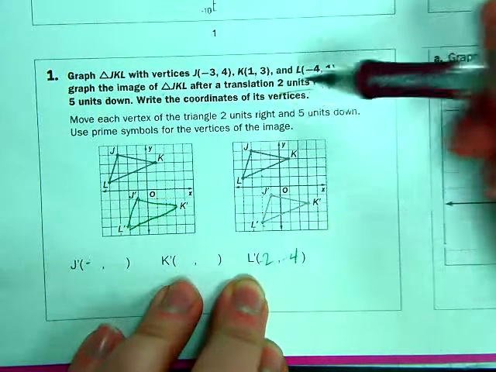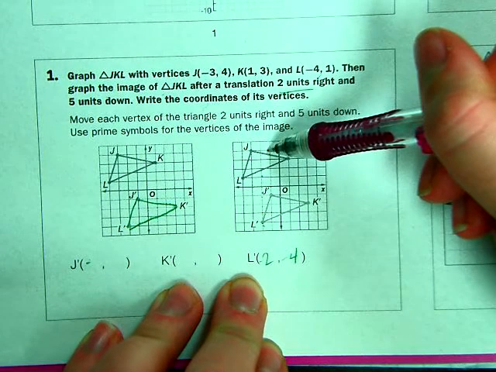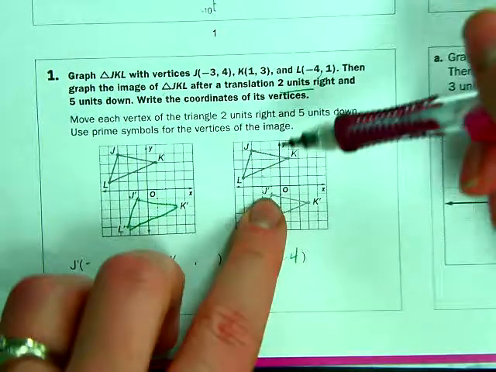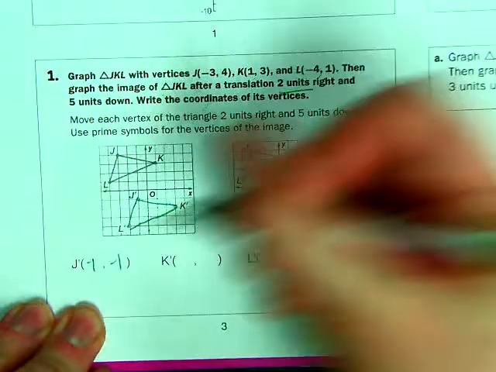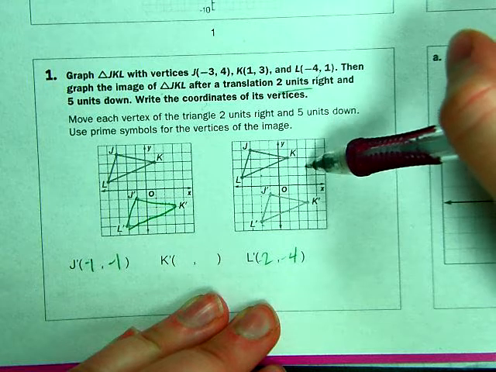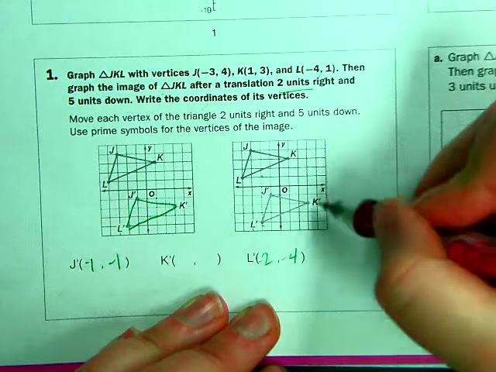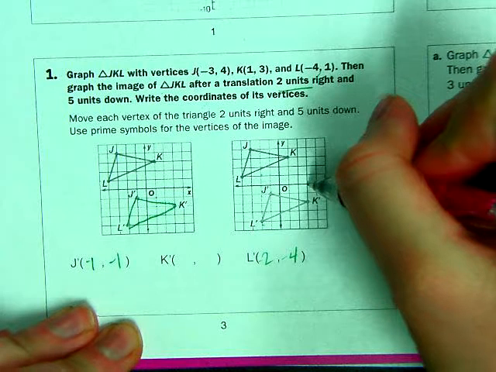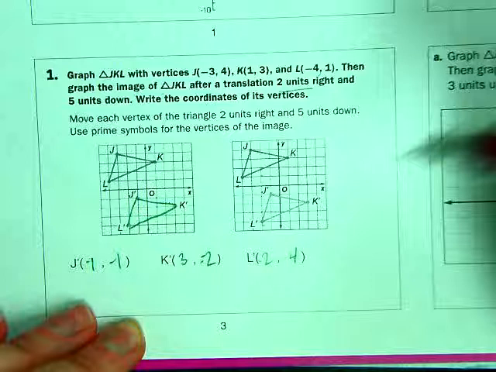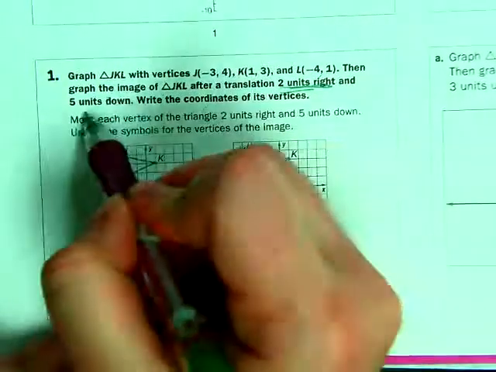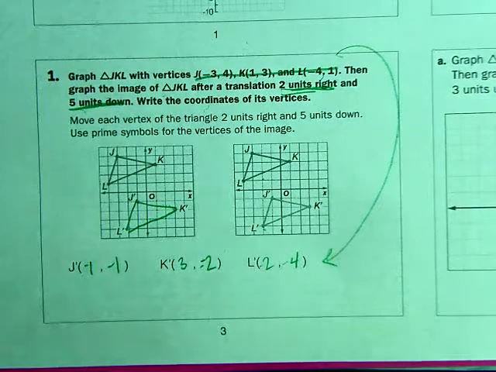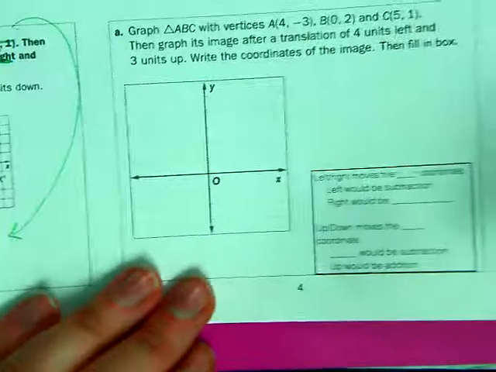J moves 2 units right, so 1, 2, and then 5 down: 1, 2, 3, 4, 5. So that's at -1, -1. And K, 2 to the right, 1, 2, and 5 down: 2, 3, 4, 5. Good. So they have it all right, and that moves it to the ordered pair 3, -2. So I wonder if something with these 2 units right and 5 units down and these ordered pairs could somehow help me get there. I guess we'll have to discover that and figure that out on the next couple slides.